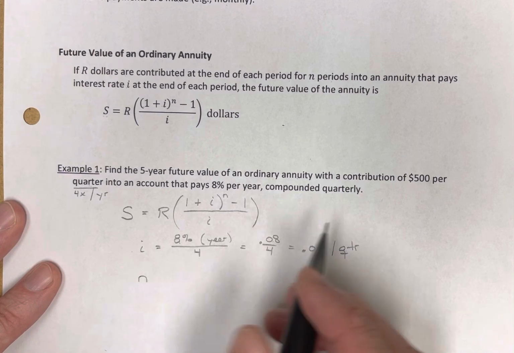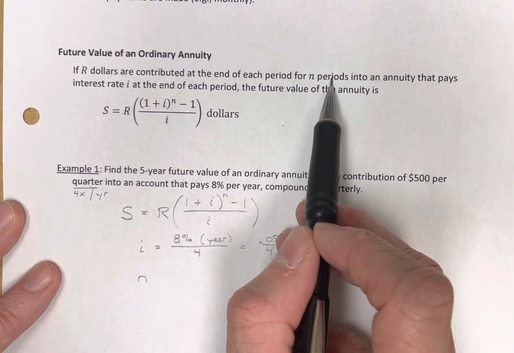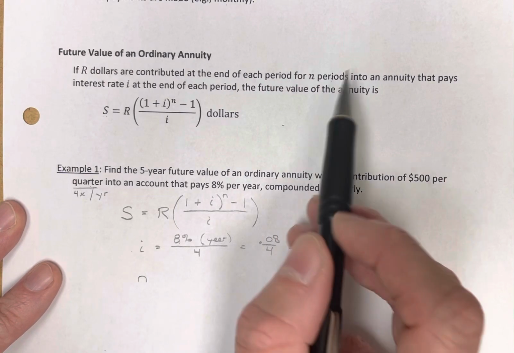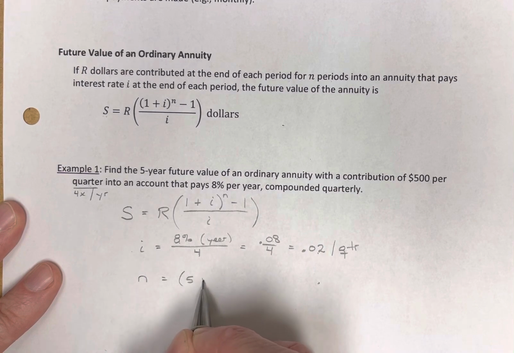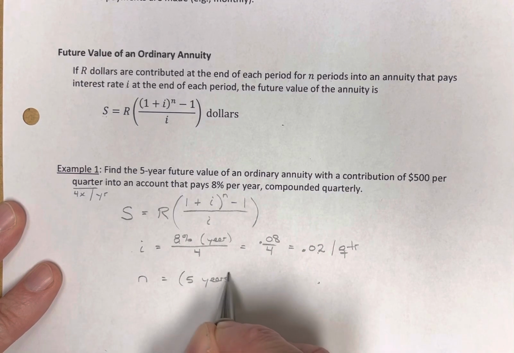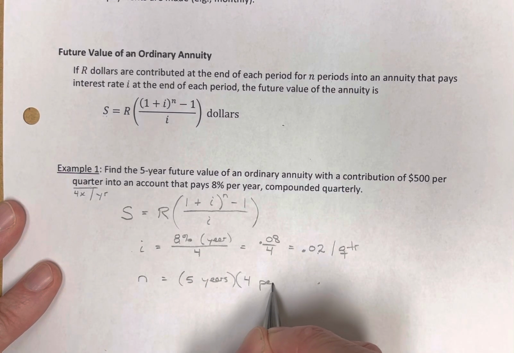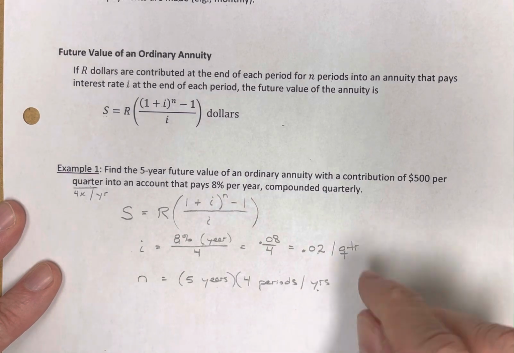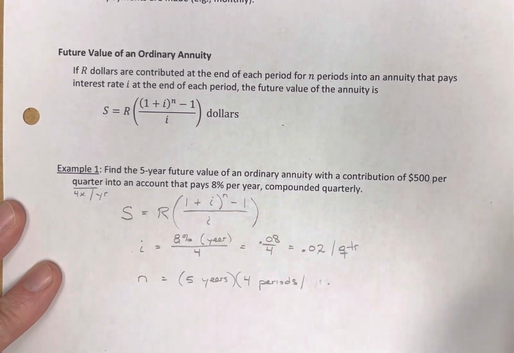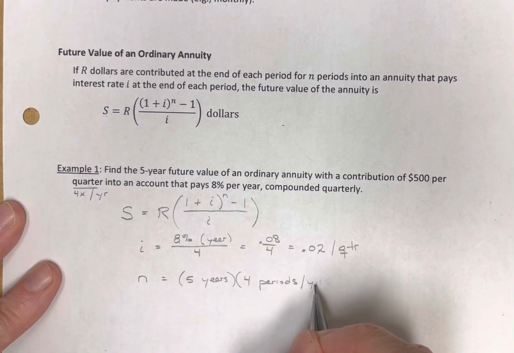And what is n? n is the number of periods. Okay, how many periods are we talking about? Well, we're going to do 5 years, and there are 4 periods per year because we're compounding quarterly.